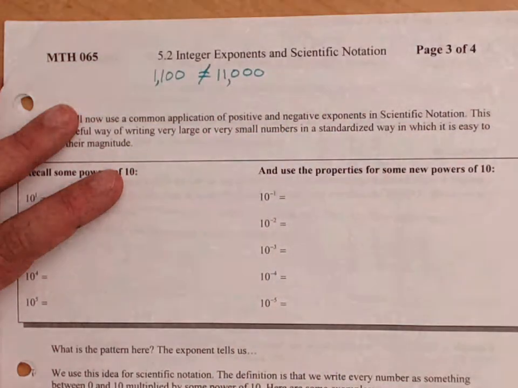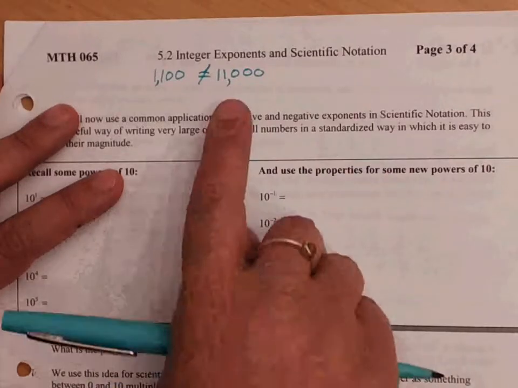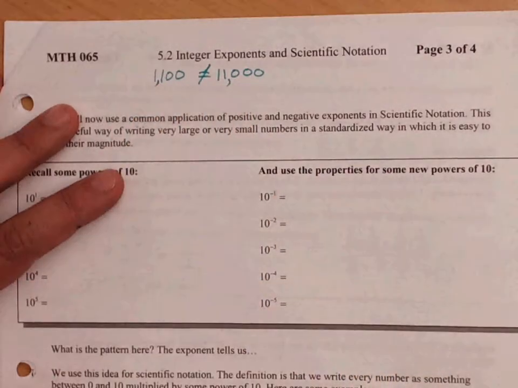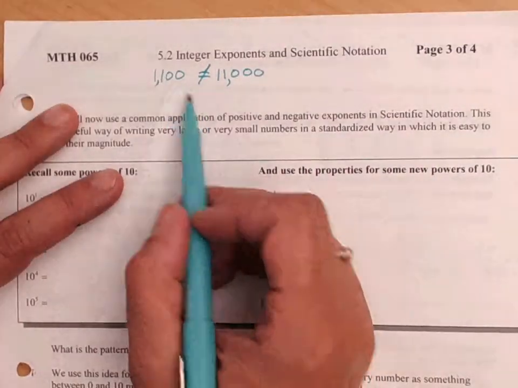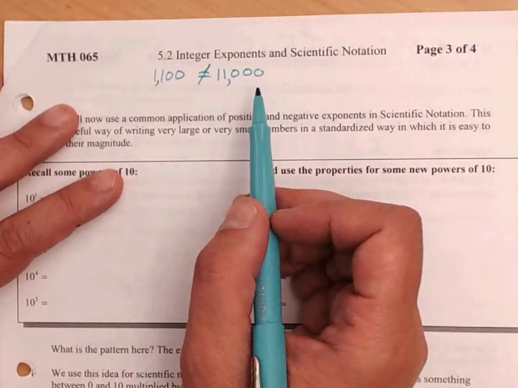But it's only a difference of a zero. I thought zero was worth nothing. No, zero makes a big difference. If you had 11,000 in your account and they dropped one zero, you'd be pretty mad. And it would be 10 times smaller, wouldn't it? Because when we multiply by 10, we just conveniently put a zero on the end.